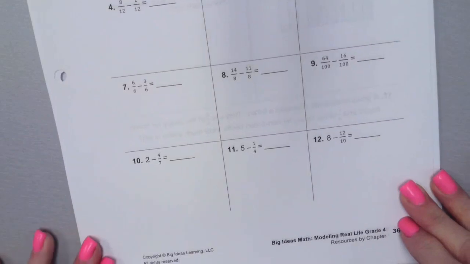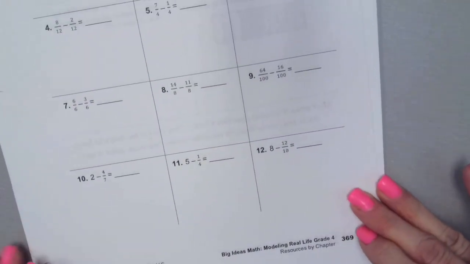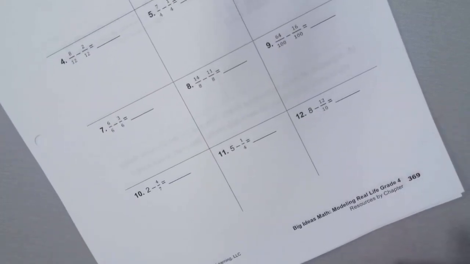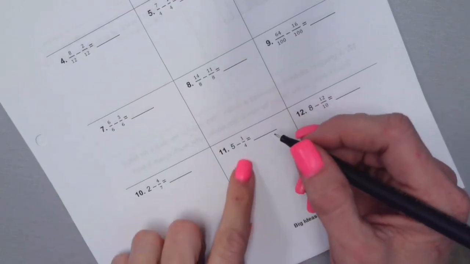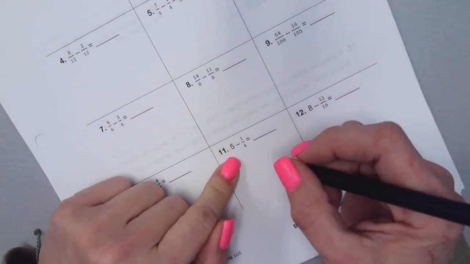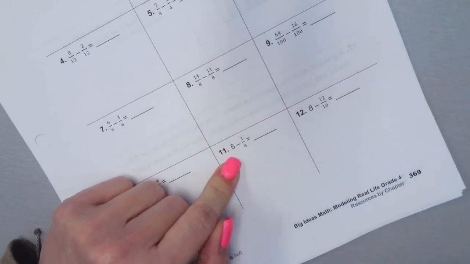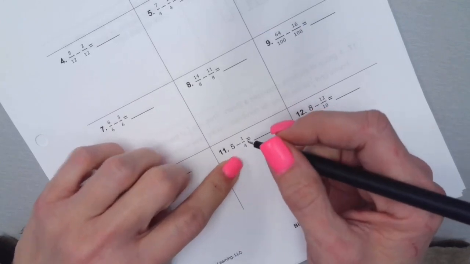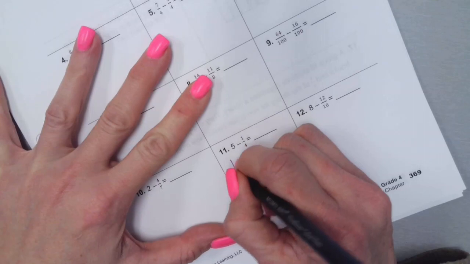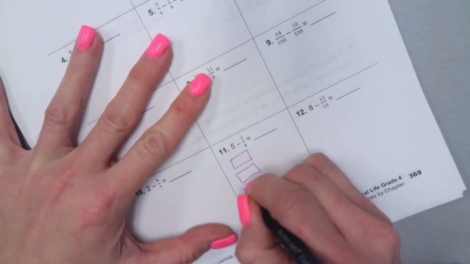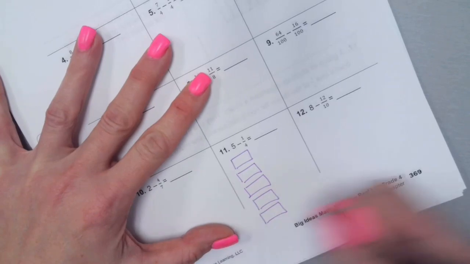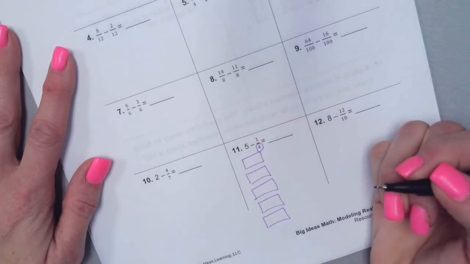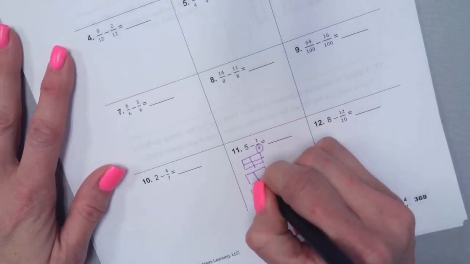So now I want to look at number 11. Okay, we ready? Looking at number 11? All right. So I've got to rewrite 5 as something over 4. How many fourths would it take to make 5 whole rectangles? So remember, I'm going to need 5 whole rectangles. 2, 3, 4, 5. And I'm going to cut each of these rectangles into how many pieces? 4.